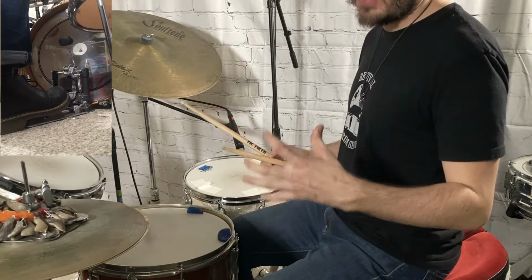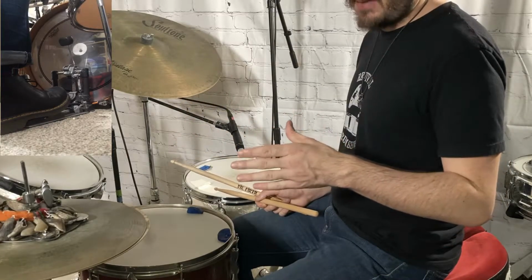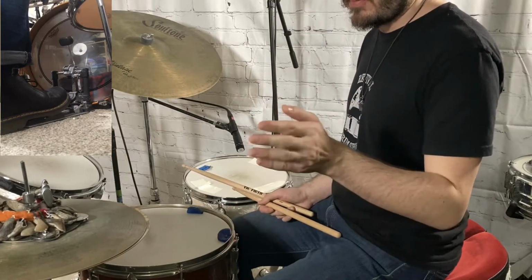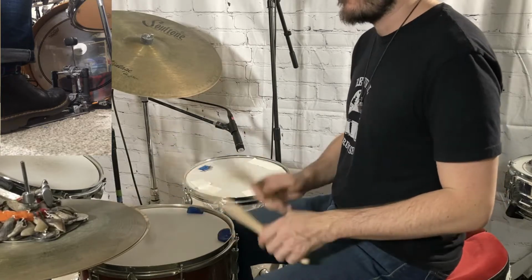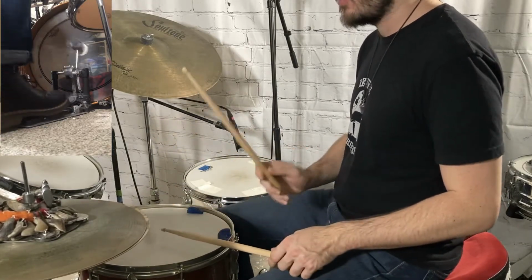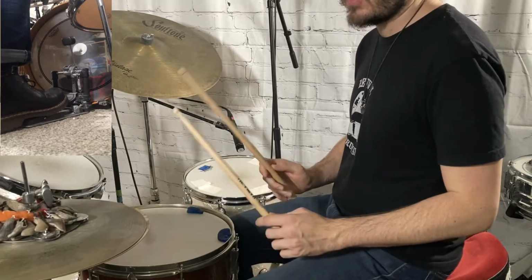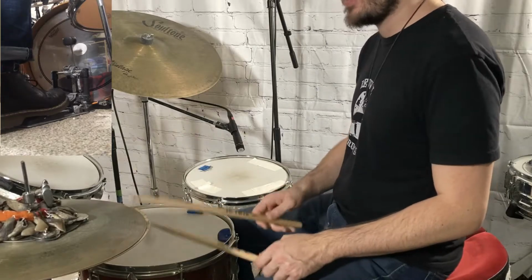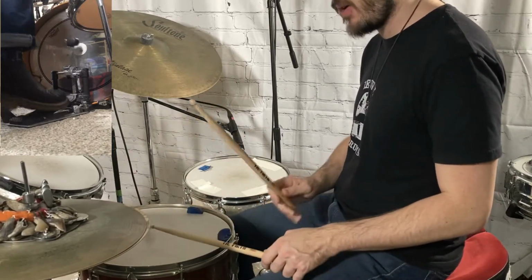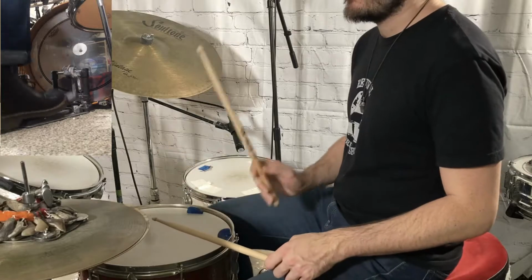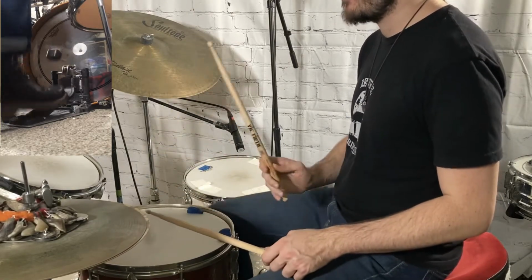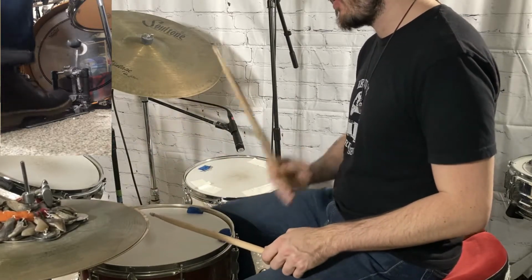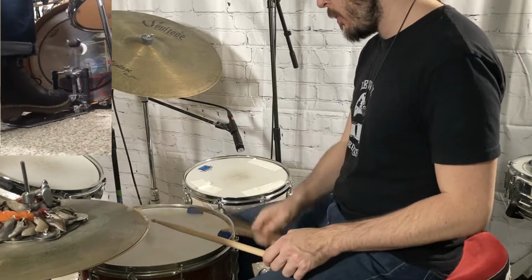Now, a variation on this hip-hop groove is the kick pattern is almost the same, but we'll add the kick on the and of 4. So basically, we're just repeating the pattern twice in our bar of 4/4. It goes like this. 1 and 2 and 3 and 4 and 1. Nice and slow. 1 and 2 and 3 and 4 and 1.